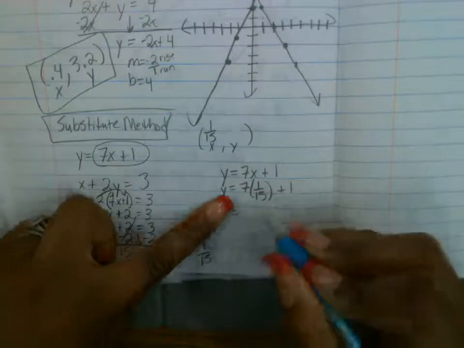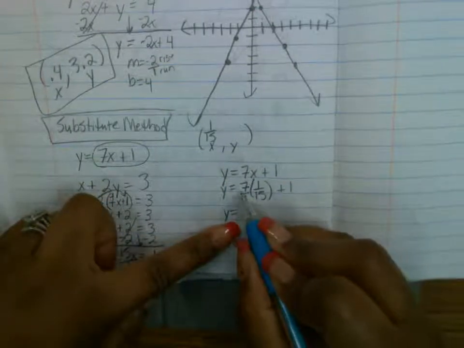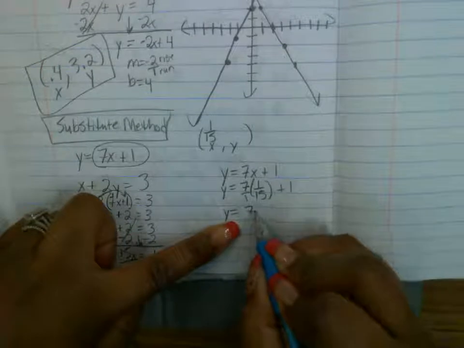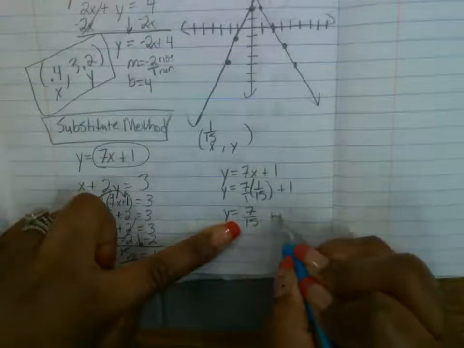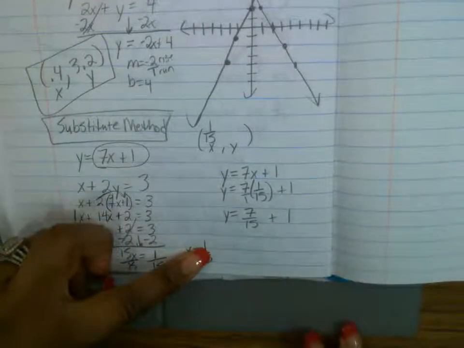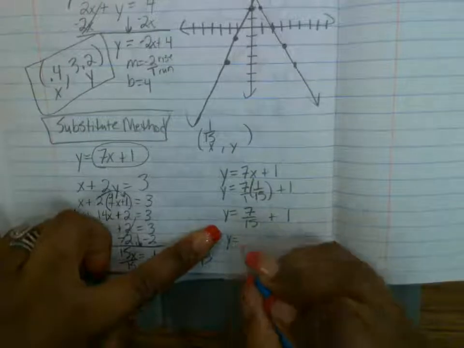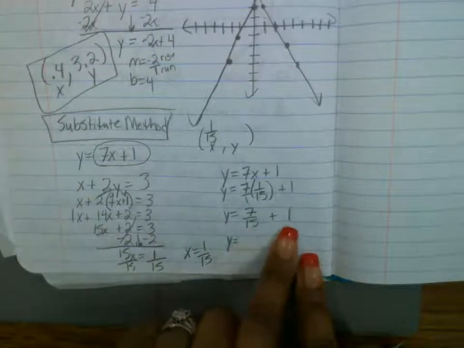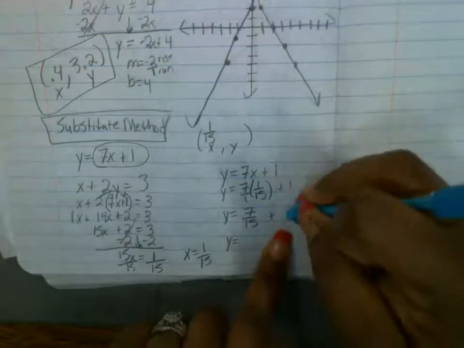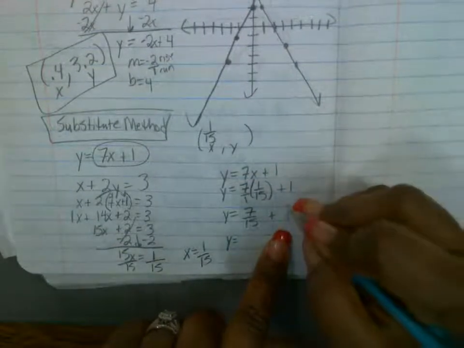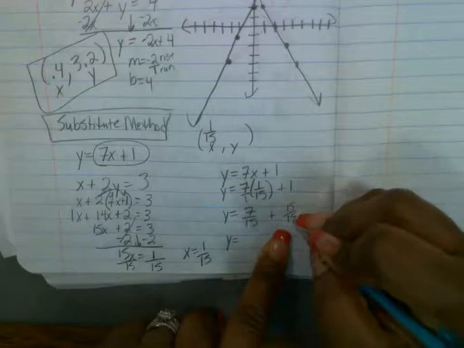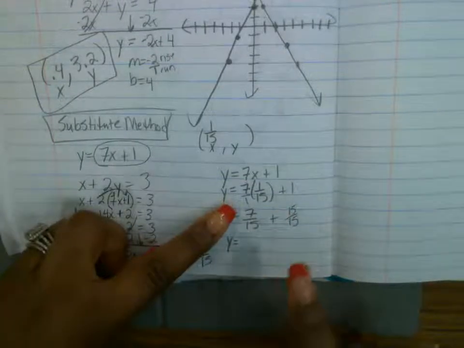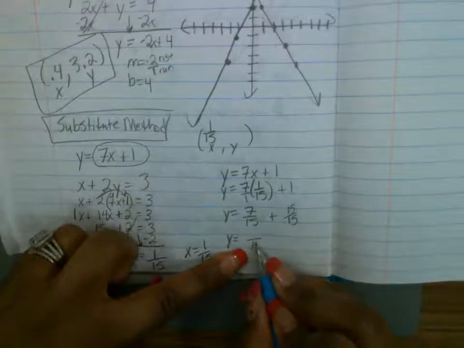When I multiply straight across here, this gives me 7 over 15 plus 1. So when I add, if I'm not using my calculator, I need a common denominator. So I'm going to change 1 to 15 over 15 because 15 over 15 is equivalent to 1. So this is going to give me 15 on the bottom.